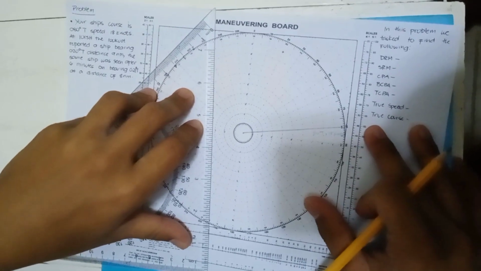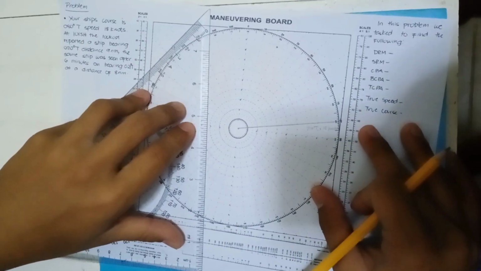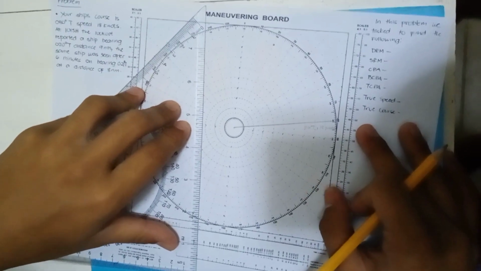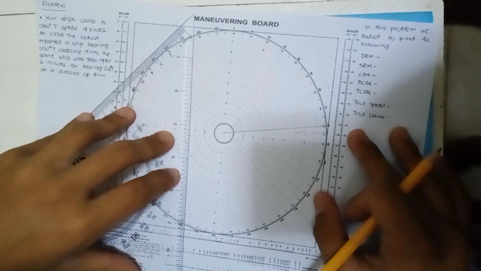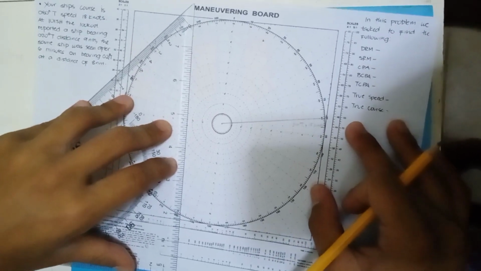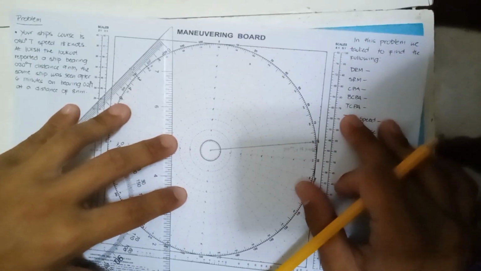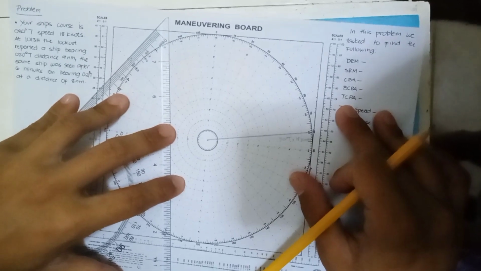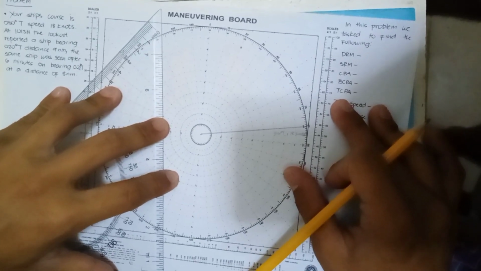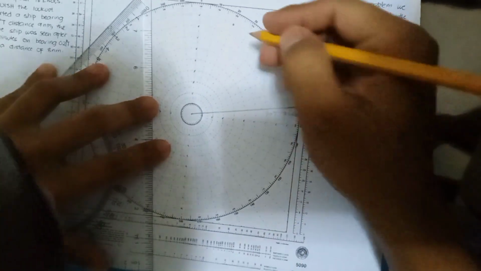Next is to find our second observation, which has a bearing of 021 degrees true and a distance of 8 nautical miles. Again, by using the 1:1 scale, we can determine that our second observation is here.